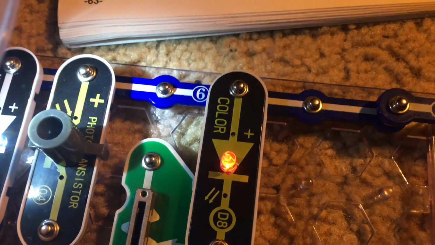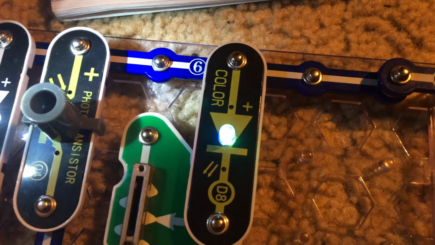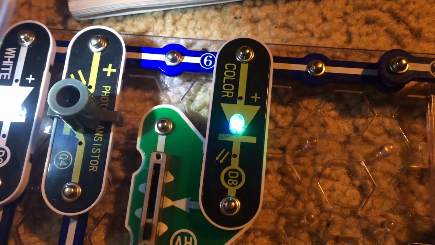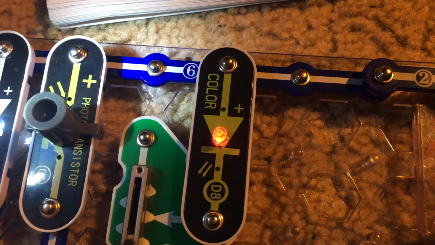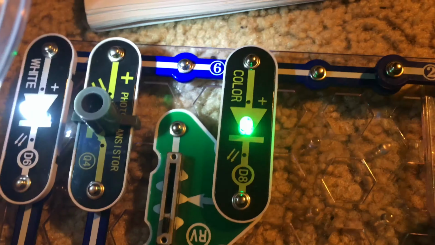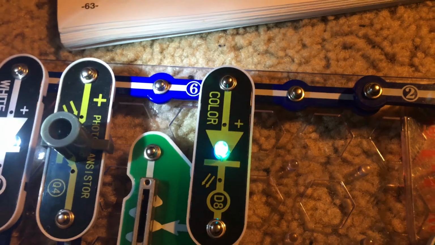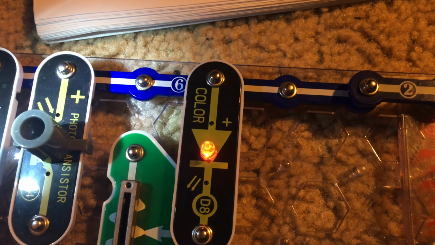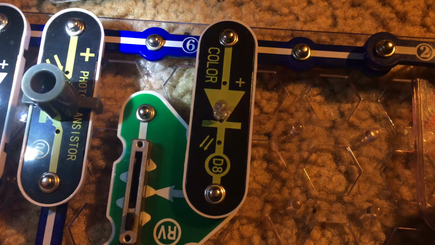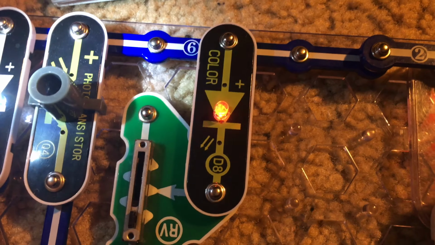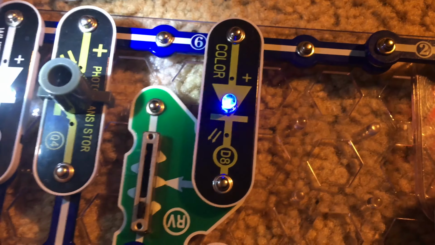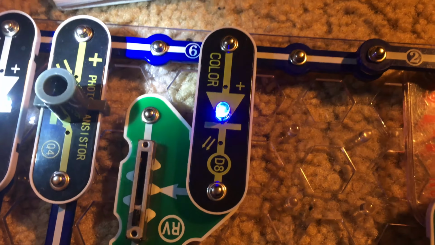And watch what happens to the color LED. The color LED comes on even though there's no direct light being shined onto the phototransistor. Why is that? That's because the mirror is reflecting the light from the white LED back onto the phototransistor, and that is triggering the color LED, meaning that a reflection has been spotted. The mounting base on the phototransistor just keeps other light from it.